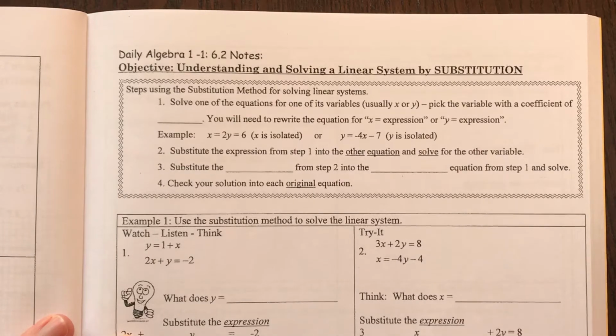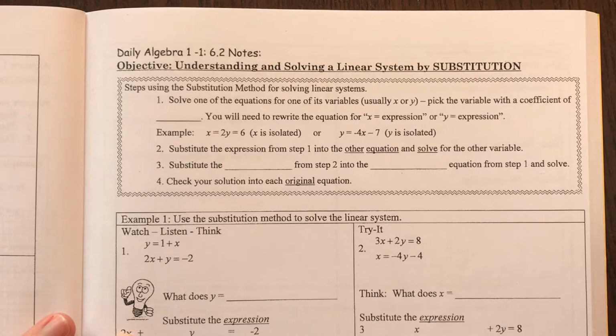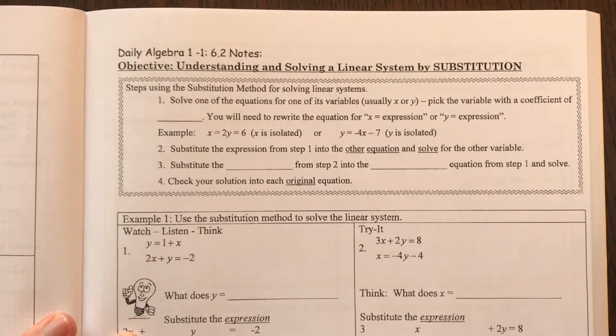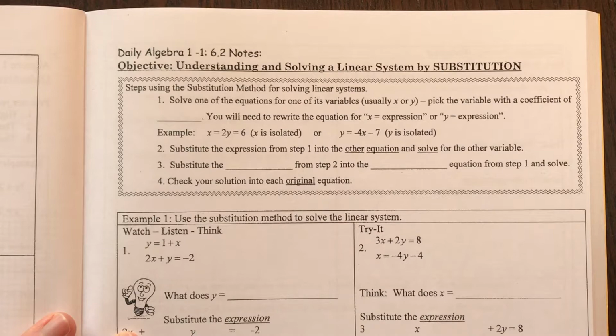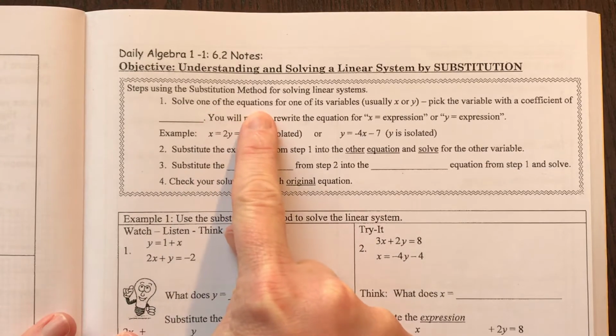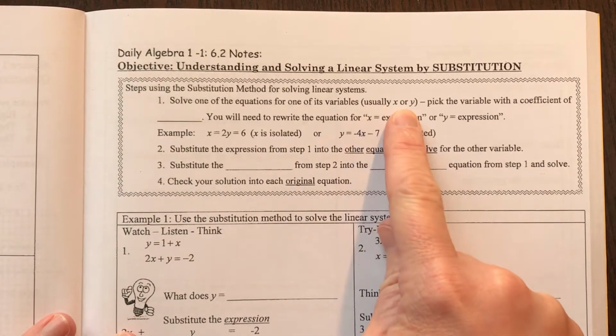In this video, I'm going to show you the steps for solving a system of equations, specifically linear equations, by substitution. Now, to use the substitution method, there are, in my opinion, 4 steps, and these are the 4 steps that I would recommend. Step number 1 would be to solve one of your equations for one of its variables.